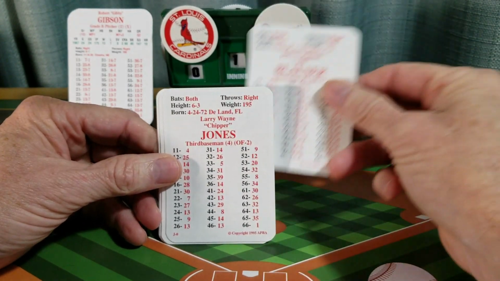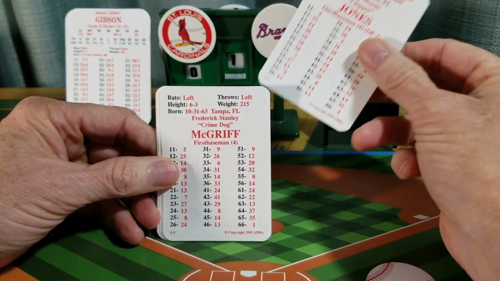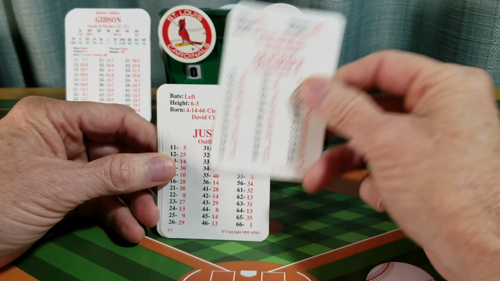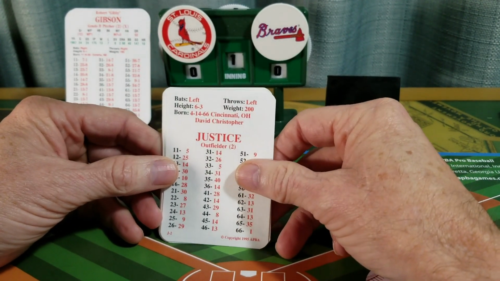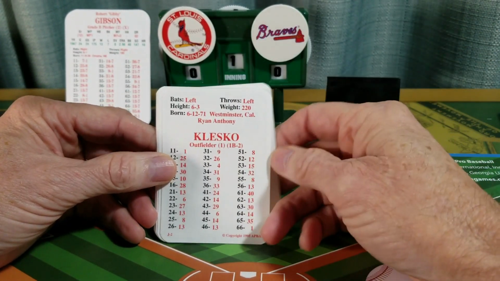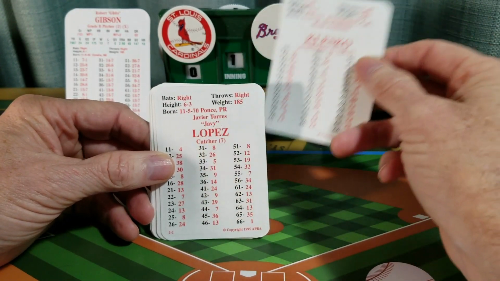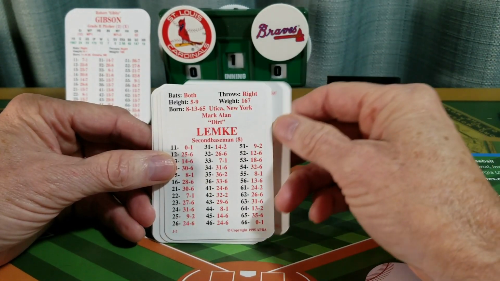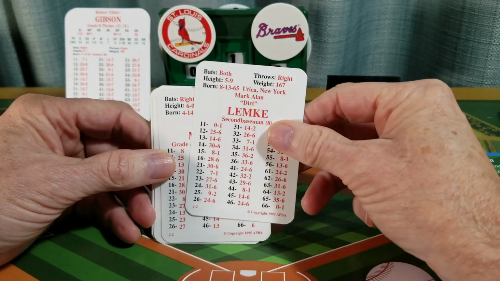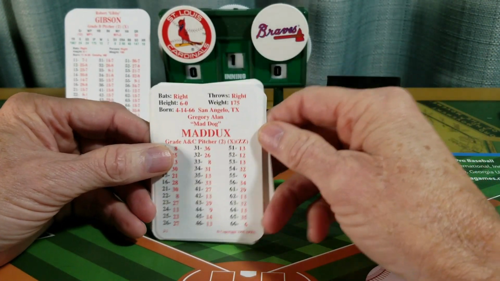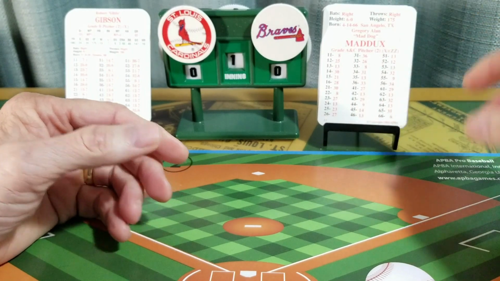Jeff Blauser is at shortstop. Chipper Jones is at third. Fred McGriff will hit fourth, play first base. David Justice will be in right field. Ryan Klesko in left field. Javy Lopez is the catcher. Mark Lemke is the second baseman. And we're ready to start the roll.